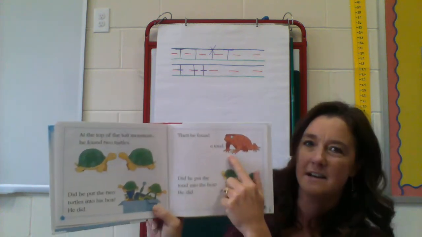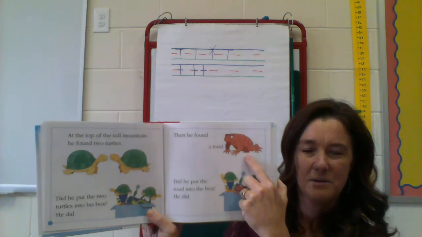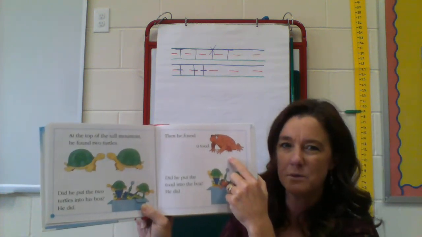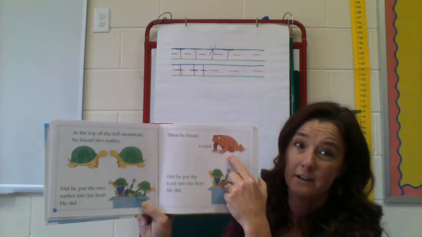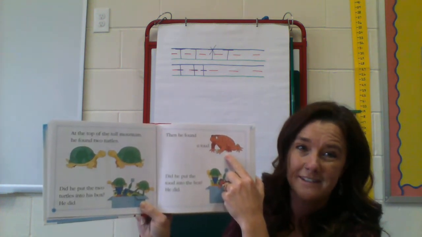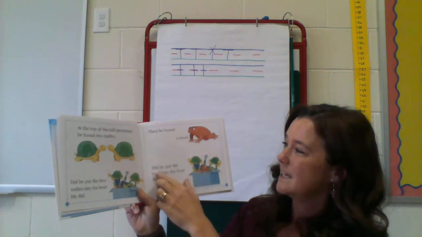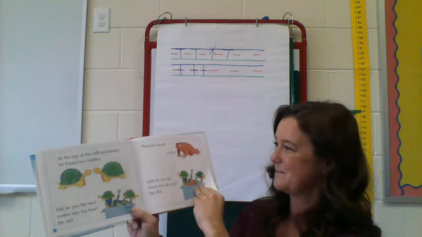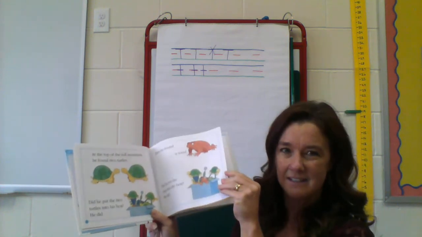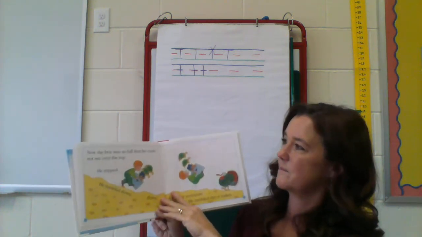Then he found what is this? It's not a frog, because what does frog start with? What's another word for frog? Well, I guess it's another kind of animal, isn't it? A toad. A toad. Did he put the toad into the box? He did. He has a lot of T things in there.